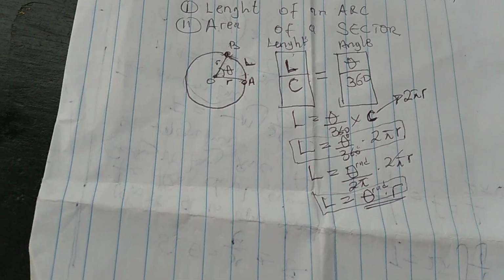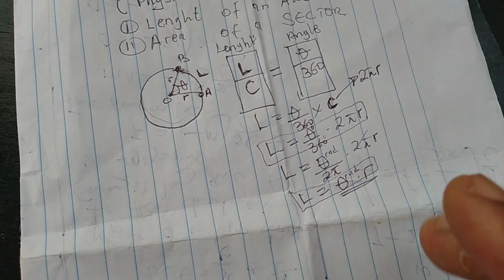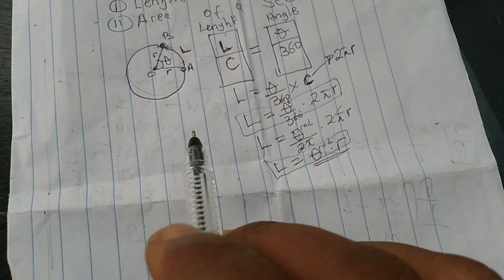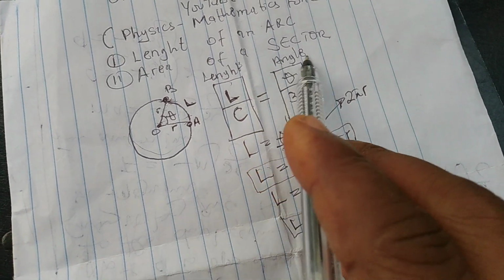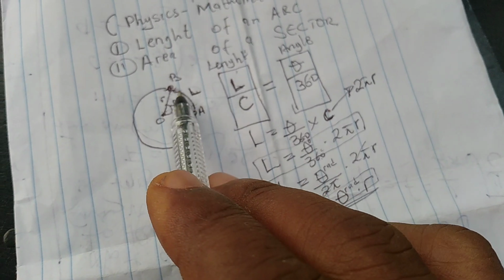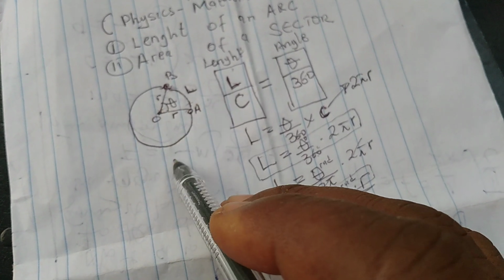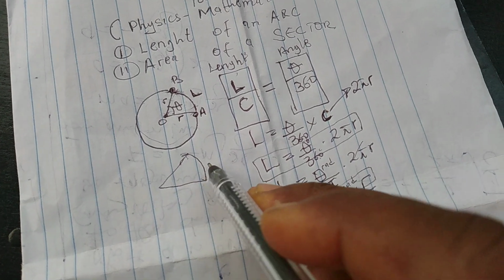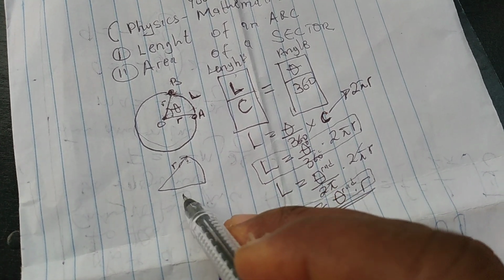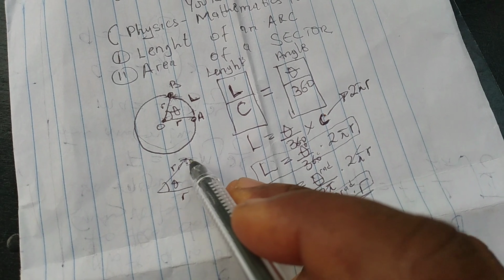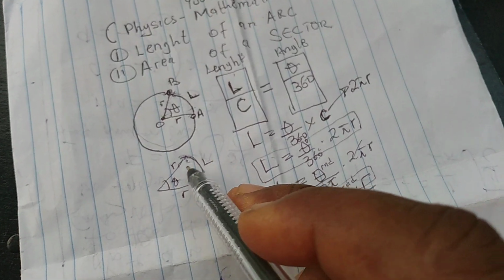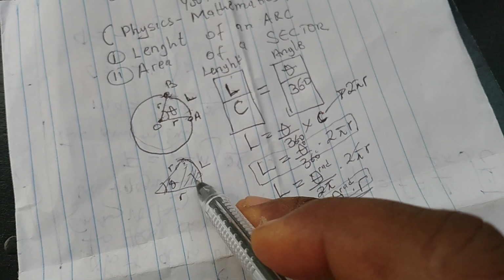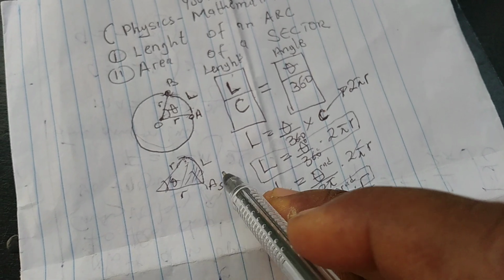Now let's find the formula to calculate the area of a sector. Look at this particular sector. Let me bring it out. This is what is called a sector. A sector is bounded by 2 radii and an arc L. So we want to find the formula for the area AS of a sector.